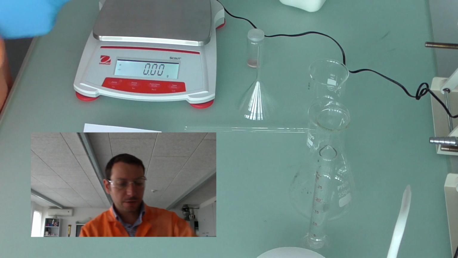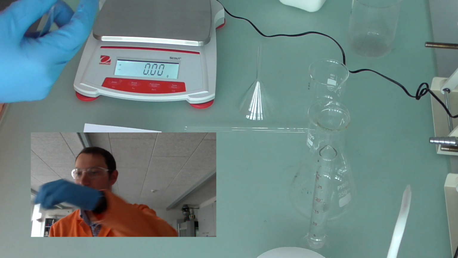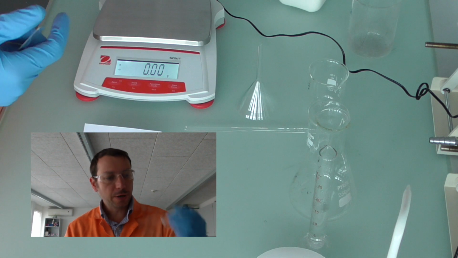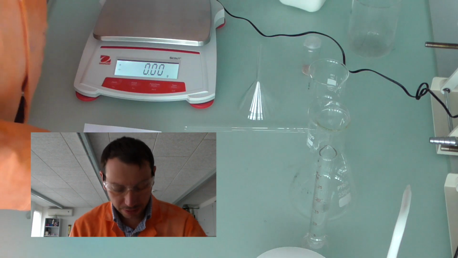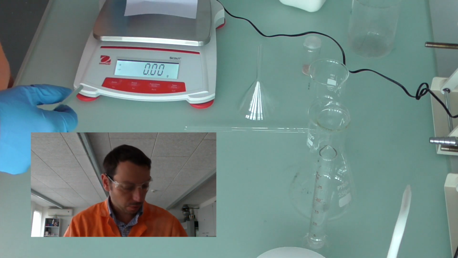But because we're working individually, some of you might be given a vial that has some silver nitrate in already. What you're going to do is make that into a solution and react it with sodium chloride to make a precipitate of silver chloride.